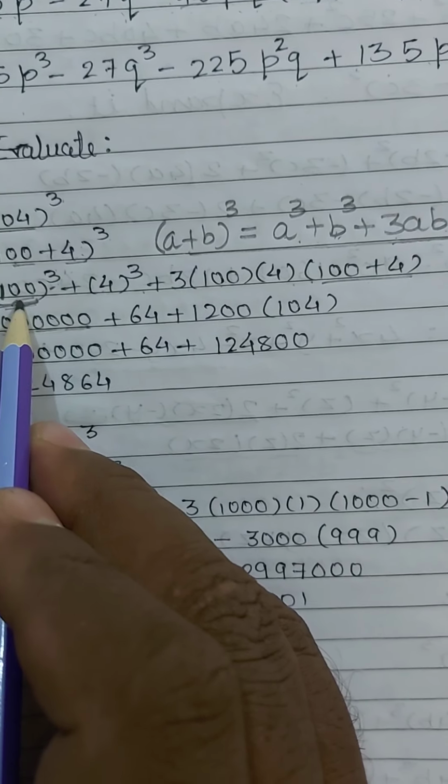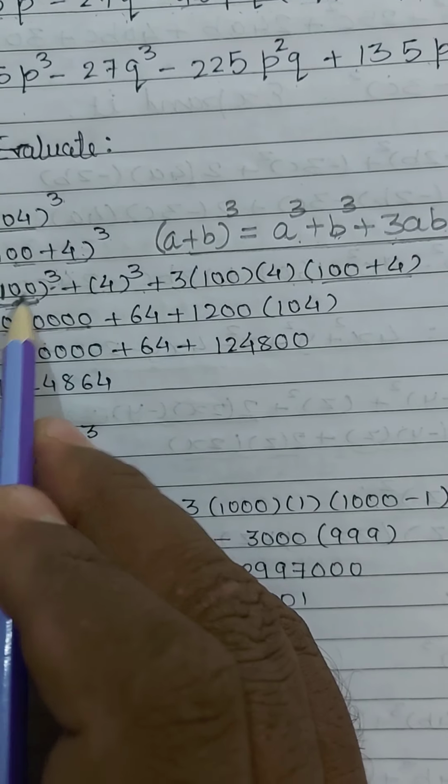So cube of 100 is 10 lakh, plus cube of 4 is 64, plus 4 3s are 12, 12 1s are 1200, into 100 plus 4, that is 104.